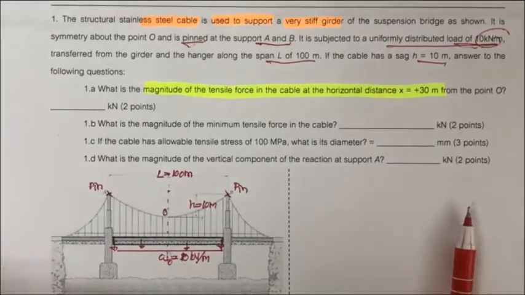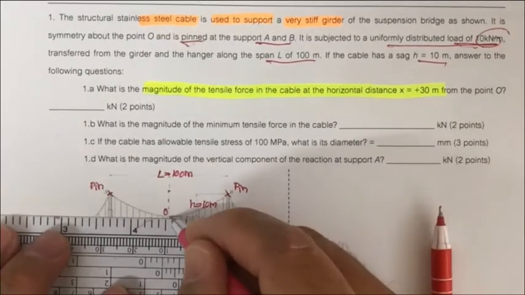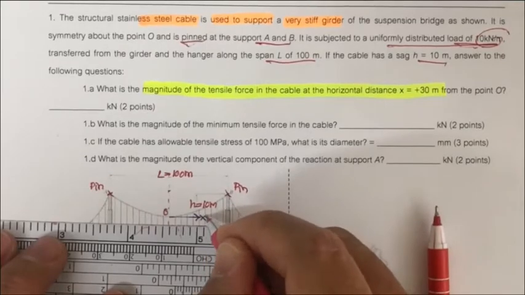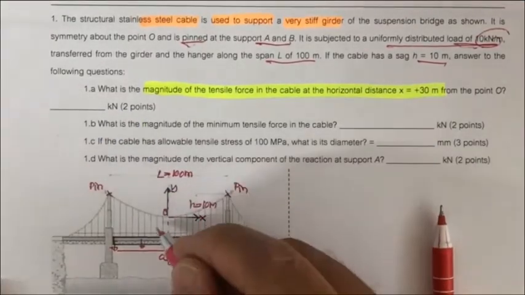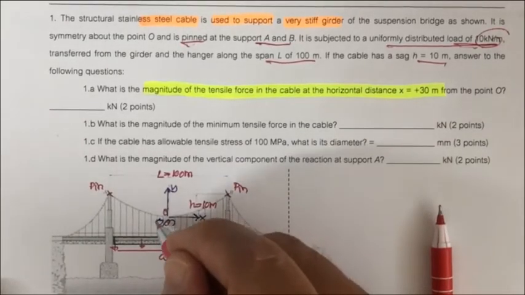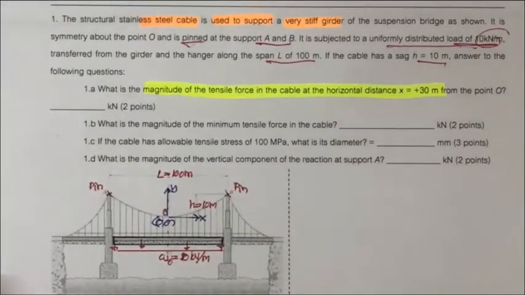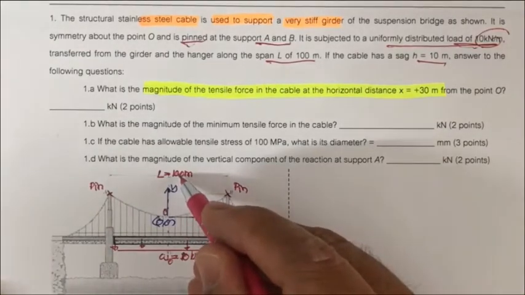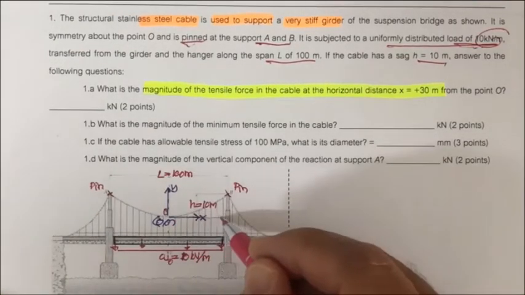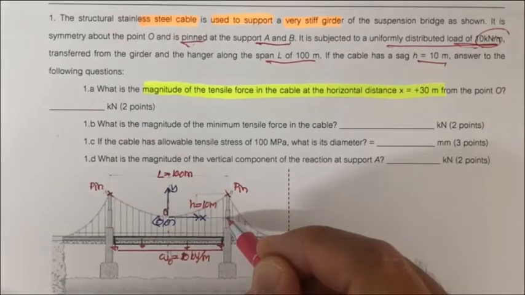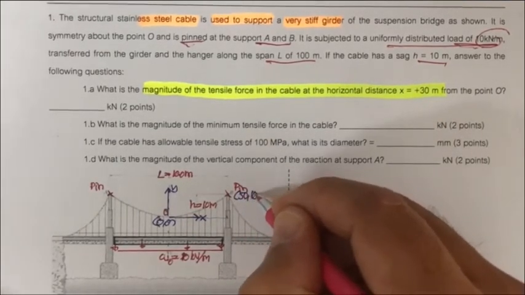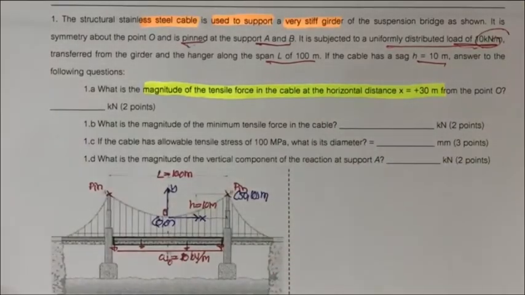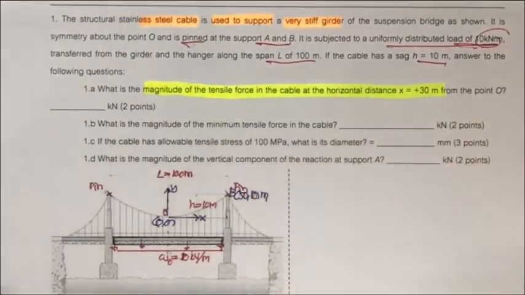Before we go further, we have the origin of this cable here. This is x, and this is y. That means the coordinate here is 0, 0. Since this is 50 meter, you go here for 50 meter and up there for 10 meter, so the coordinate of point B is 50 and 10 meter.